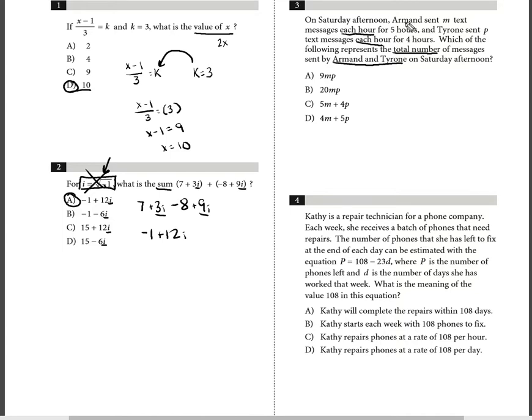So let's look first at Armand. Armand sent m per hour for a total of 5 hours, giving us 5m text messages that he sent. Tyrone sent p text messages, p per hour for 4 hours, that will give us 4p total text messages sent. Add 5m and 4p, and that is the total amount that both of these men sent. We have 5m plus 4p.